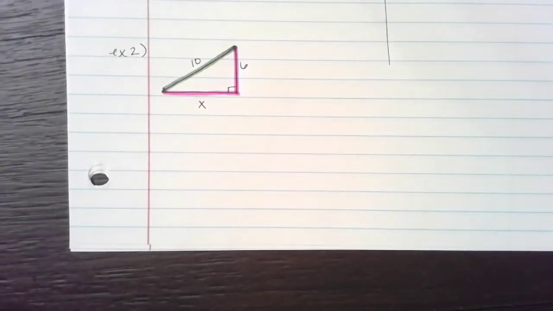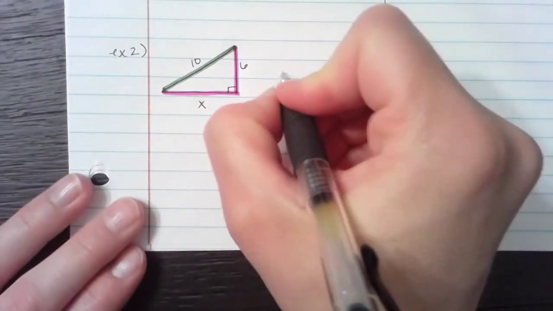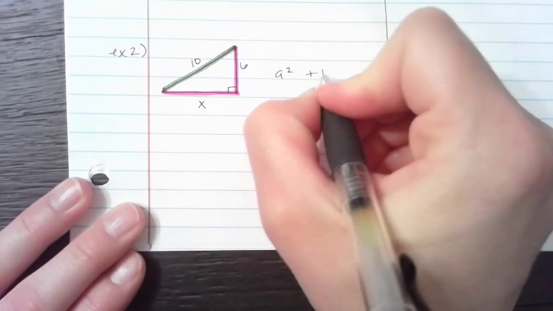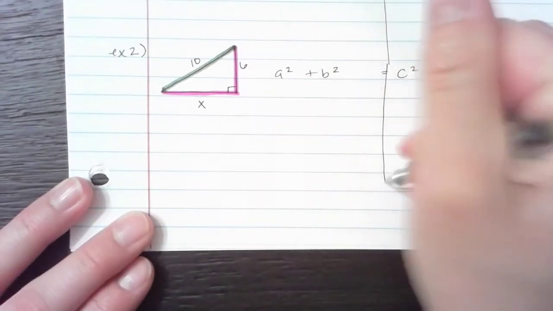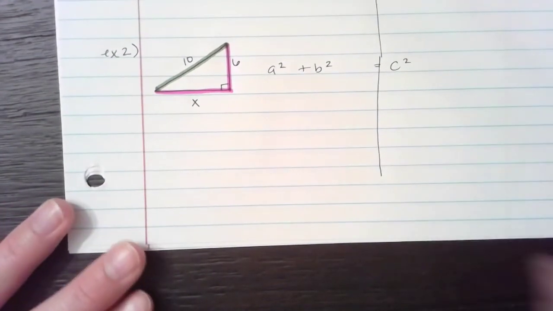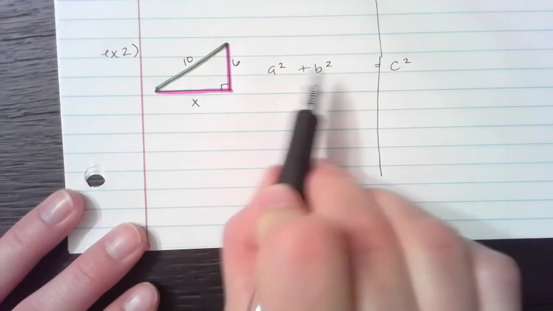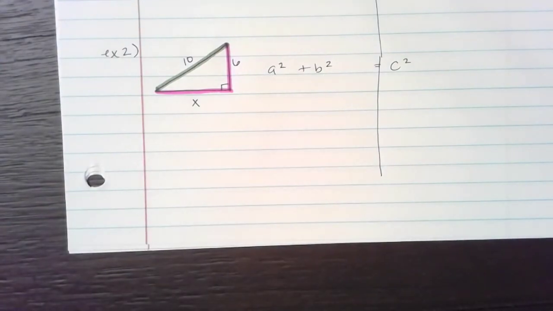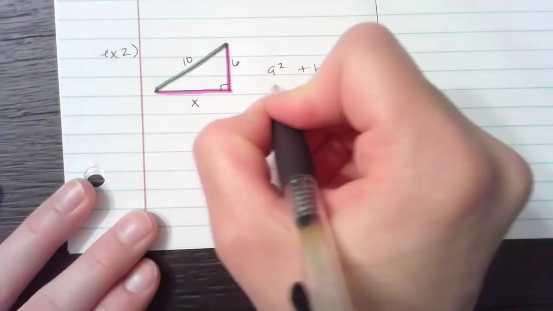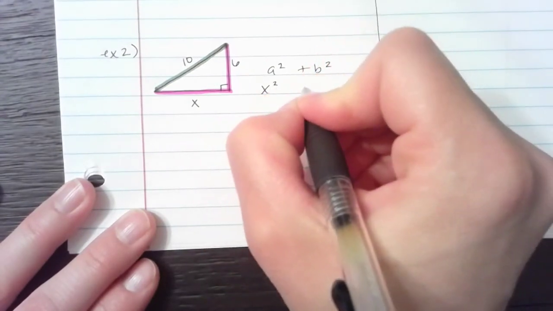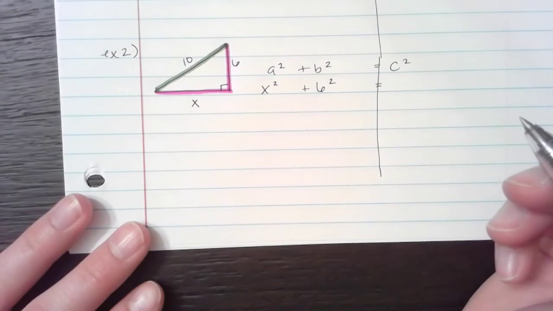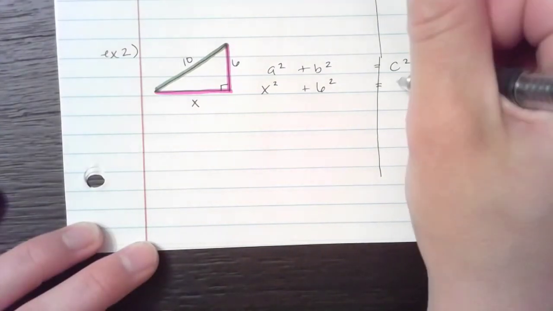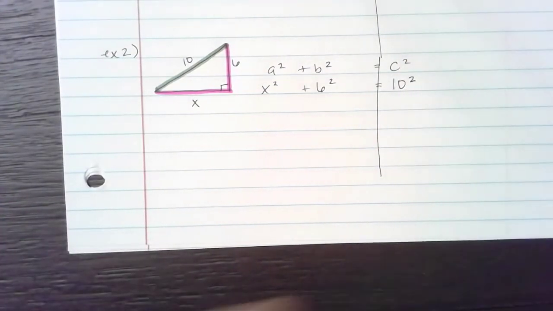Again, I love colors. I think it makes everything just stick in my head. But if you want to skip that, that's fine. While I have that line there, I might as well just use it. Okay. Do I know what a and b are? I do. Those are the legs, and it doesn't matter which one's which. I'm going to start with the x for a, but you could have put the 6 for a. And do I know what c, which is my hypotenuse, is? Yes, that would be 10 squared.